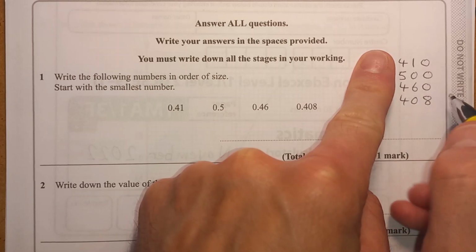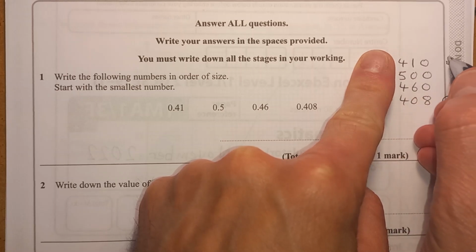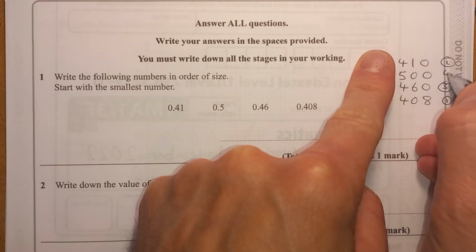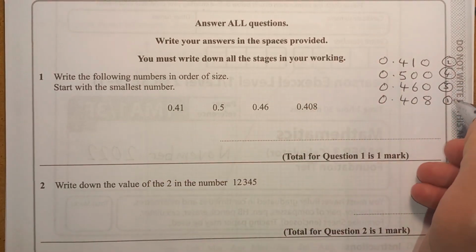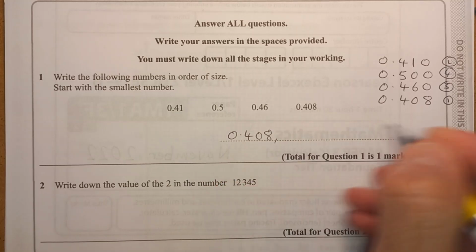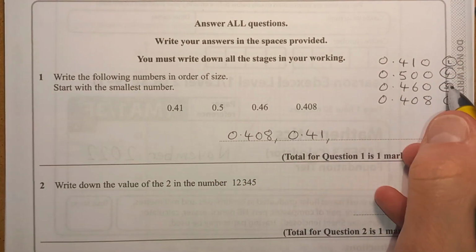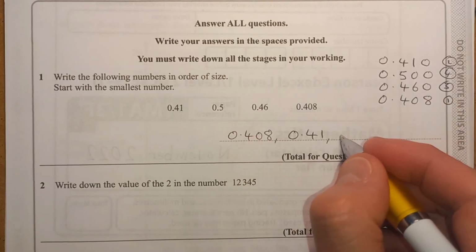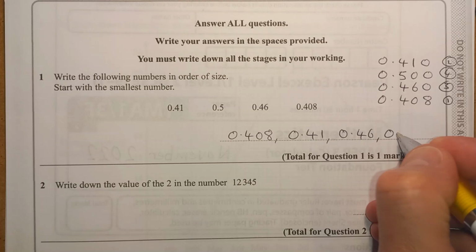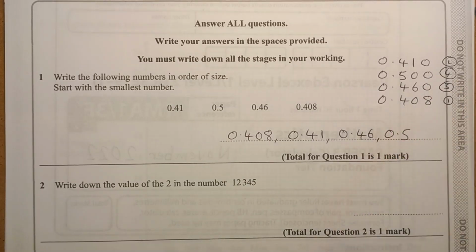So what's the smallest number here? Well, it's 408. Then 410, then 460, and then 500. So that was this one first, 0.408. Then the one at the top, 0.41. Then it was this one, which they've put as 0.46. And finally, 0.5. You don't have to do it like this, but I just think it makes it easier to compare.